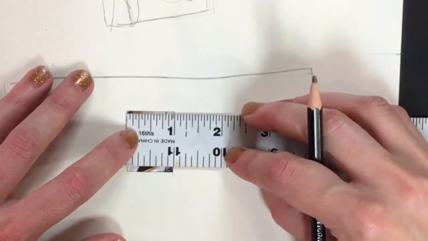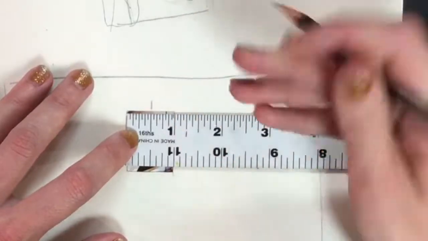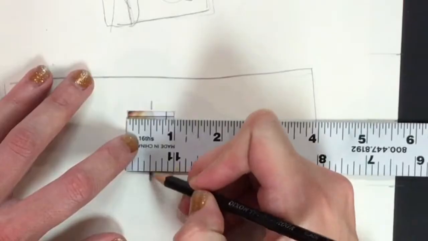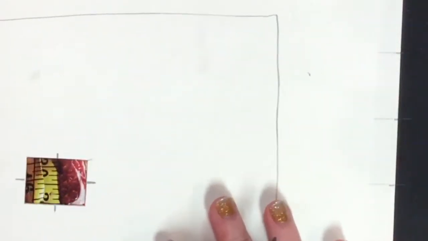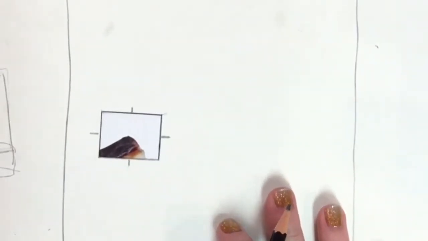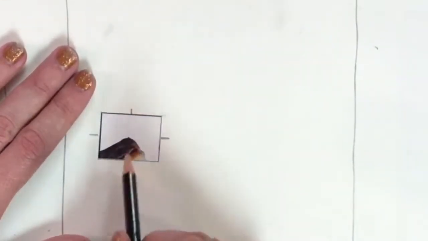I'm just going to try to center this up on 1 and put a line at the half mark. Okay. All right. So what this will do is just help my eye to understand where things are within a square.